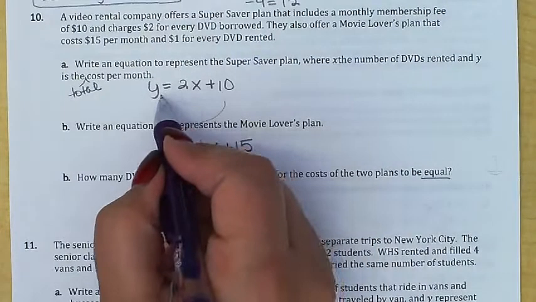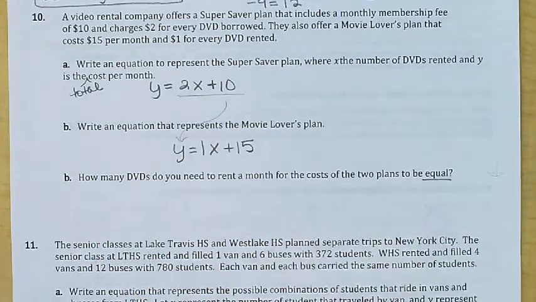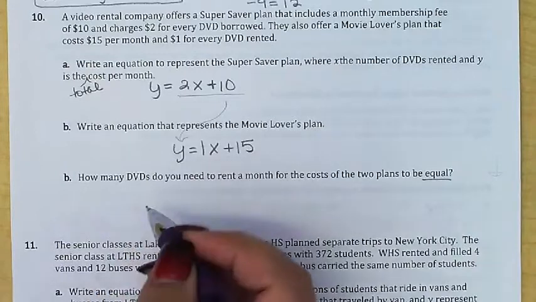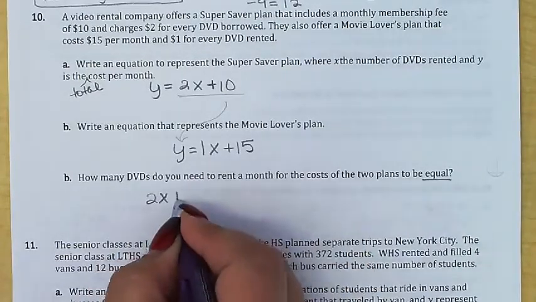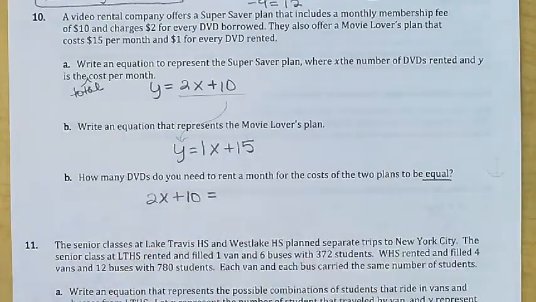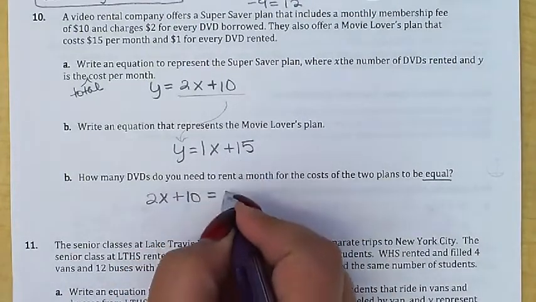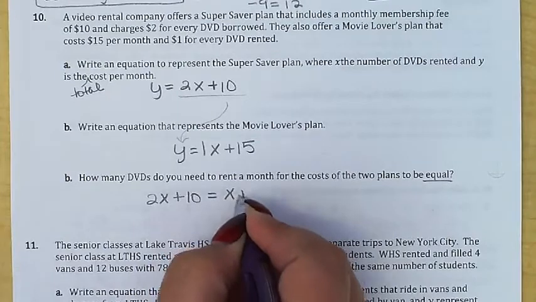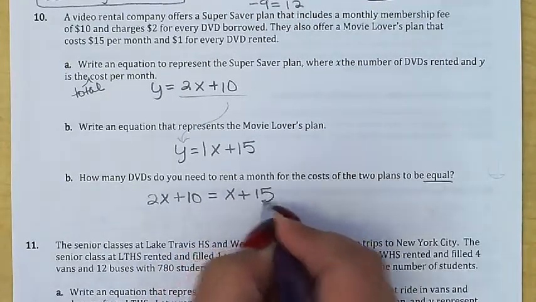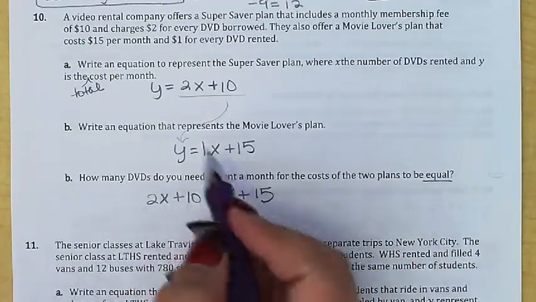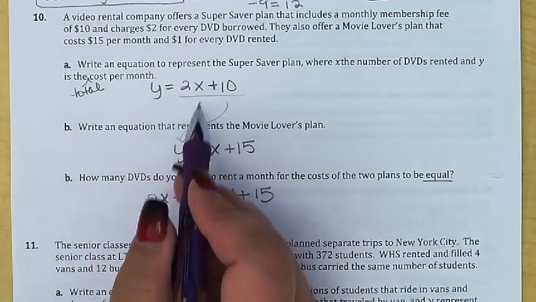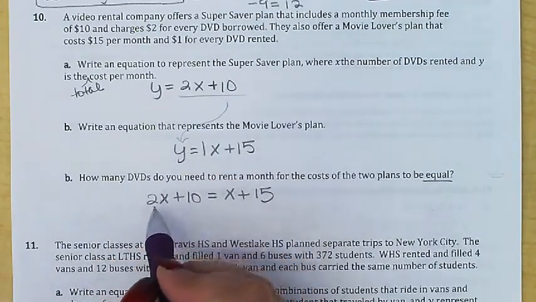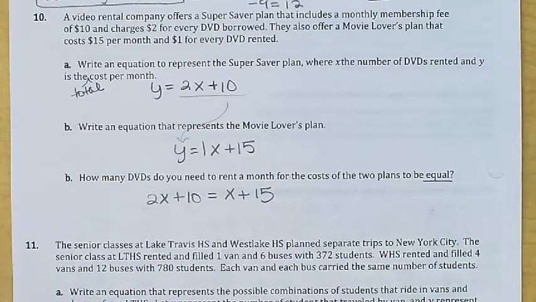So if y is 2x plus 10, I can insert that here and basically just say, when is this Super Saver plan going to be equal to the Movie Lovers plan? So you're setting them equal to each other, which is the same act as substitution here. If y is equal to this, then where I see the y, I can insert that expression. Great.